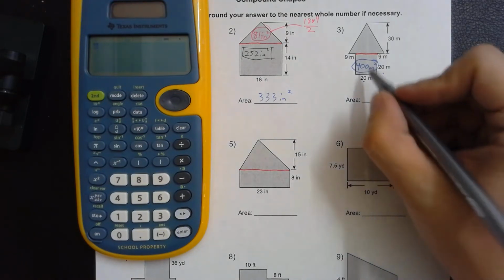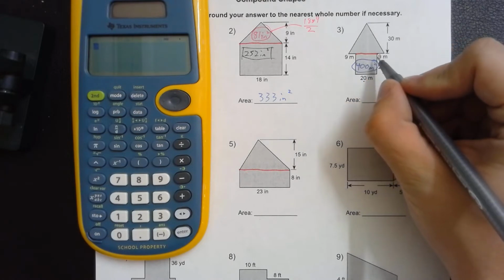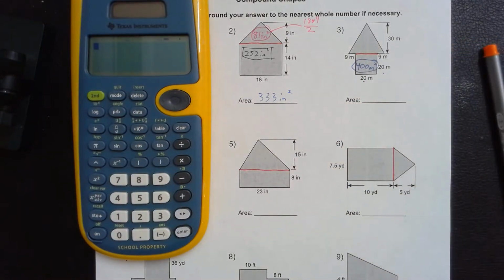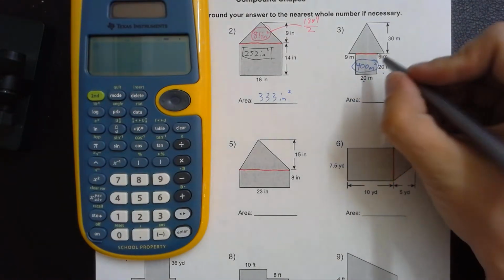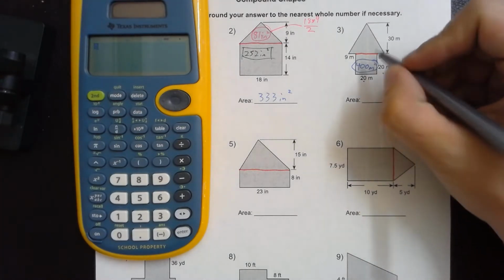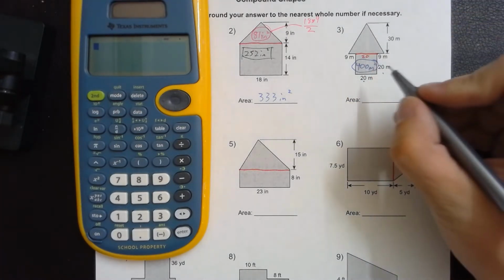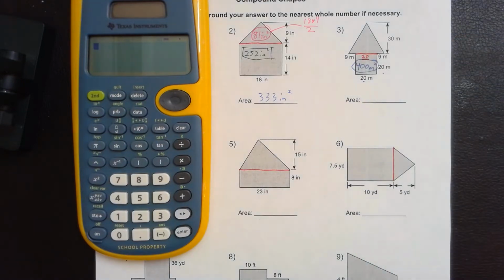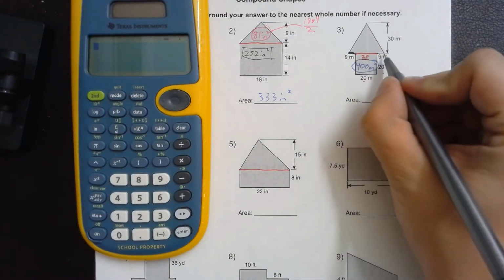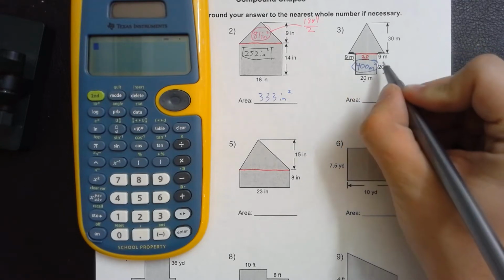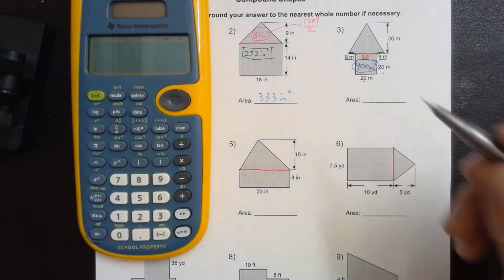See, we know that this red section right here is going to be 20 meters because that is the same base as this square. So we know that part is 20. We can see that the two end pieces, which I'll color in green, are both 9 meters.